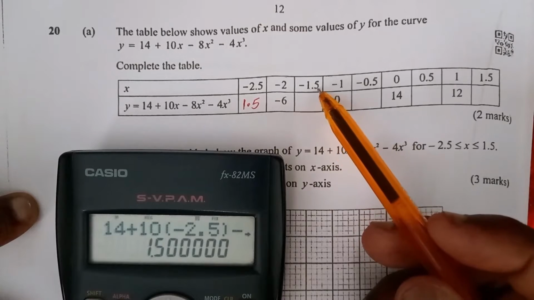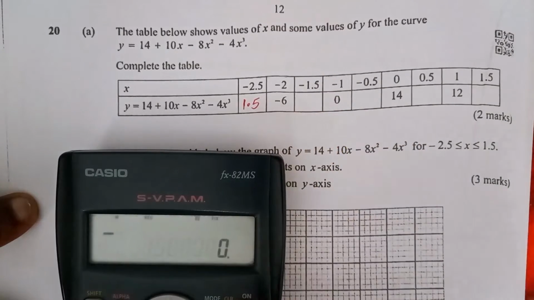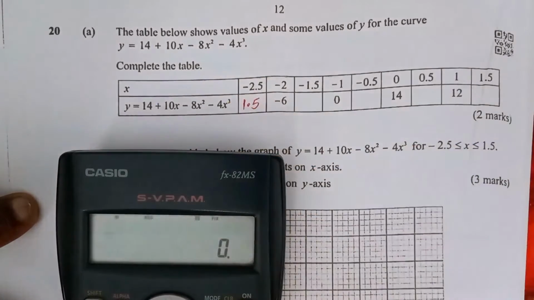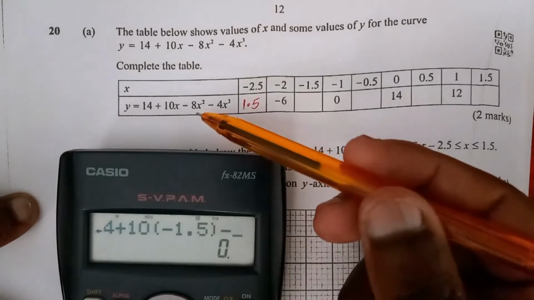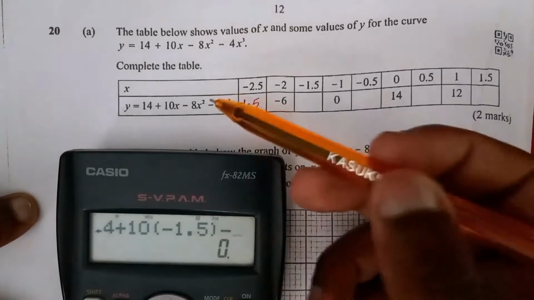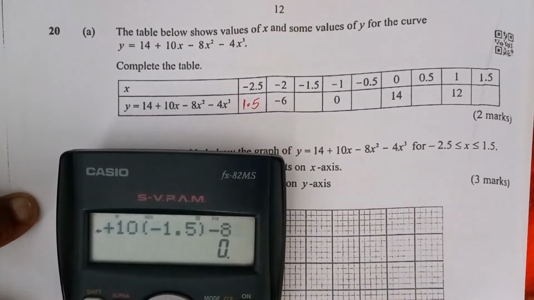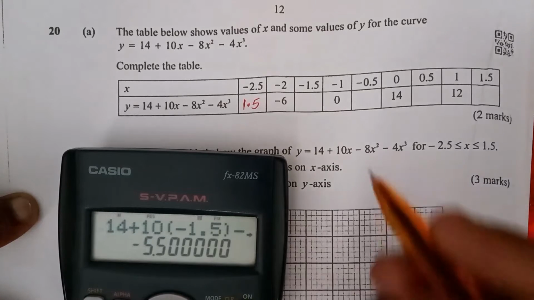The other one is when x is negative 1.5. Use this function. So 14 plus 10, x is negative 1.5, minus 8x squared, 8, x is negative 1.5. We square that. Then minus 4, x is negative 1.5 cubed. That gives negative 5.5.